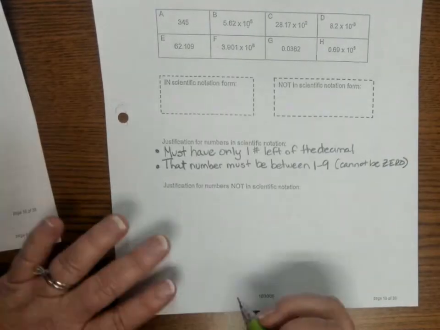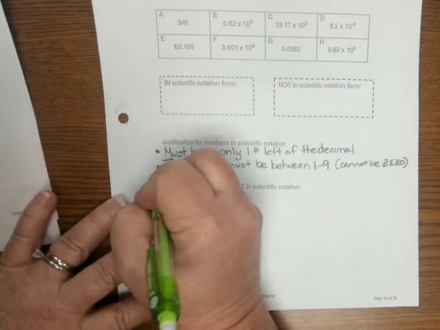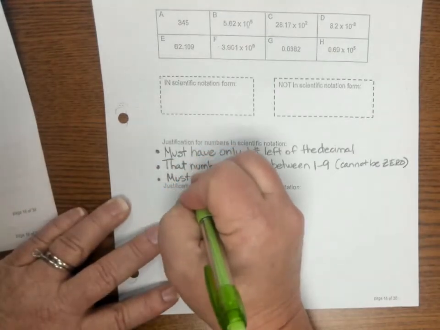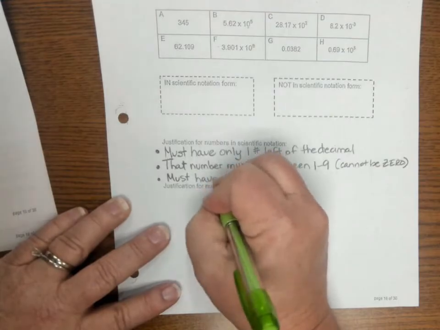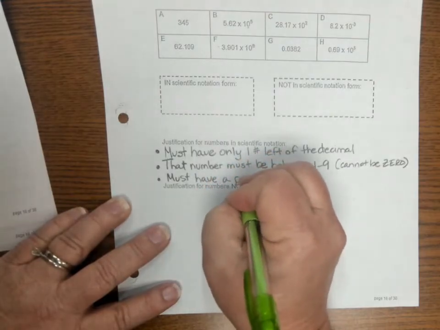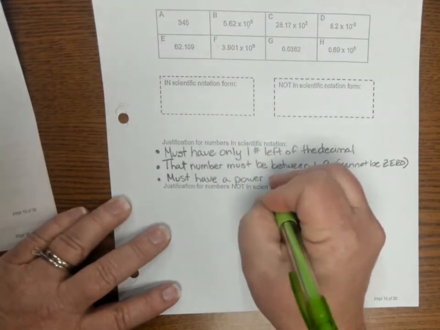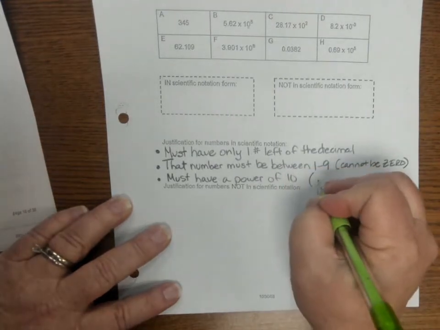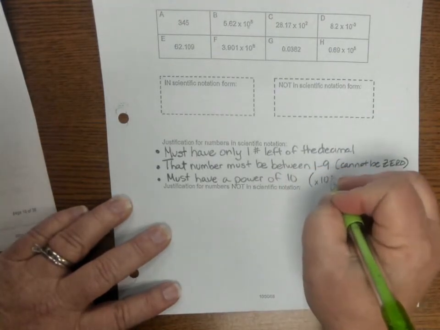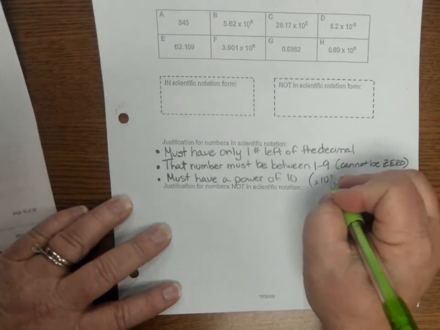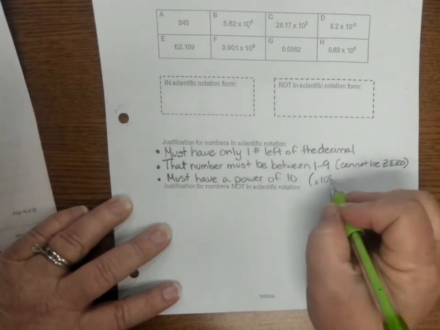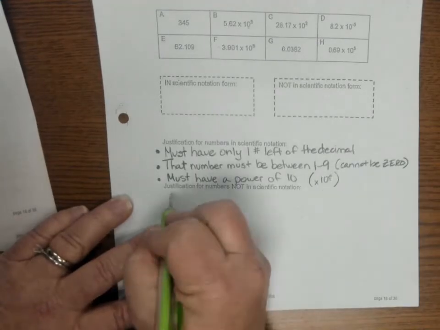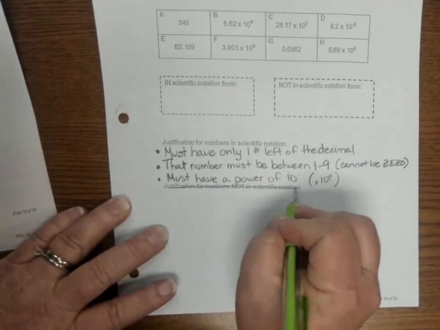Okay? The last thing that must happen is it must have a power of 10. In other words, you're going to see times 10 with an exponent up here. It's going to have some kind of exponent up there. All right? I'm just going to do this and cross that out.